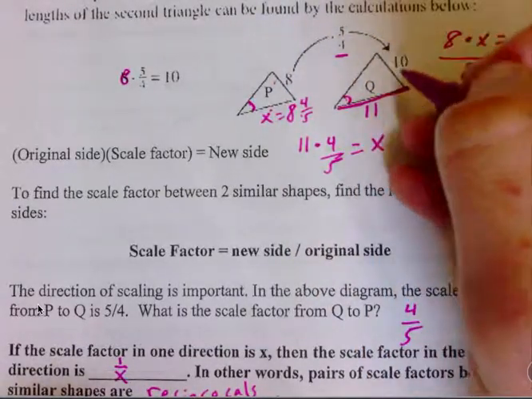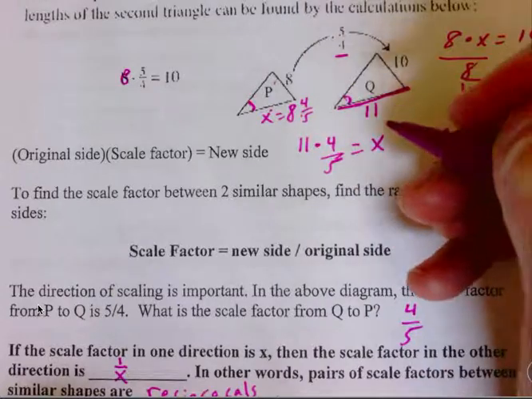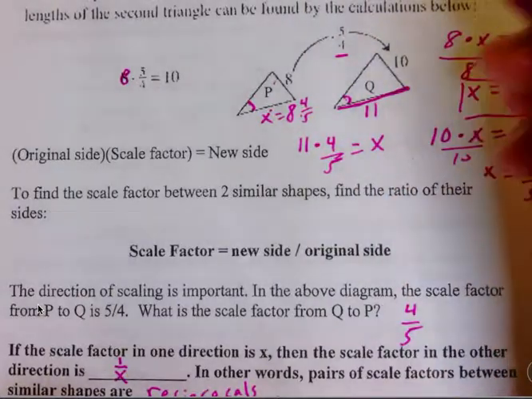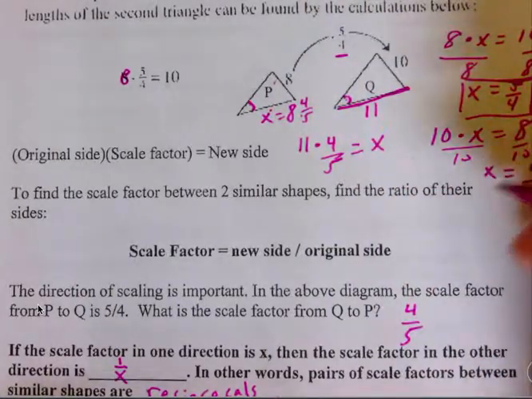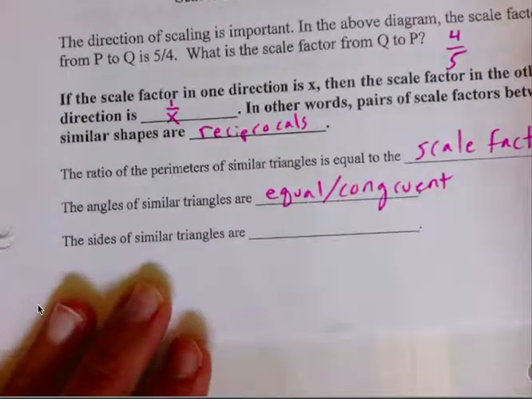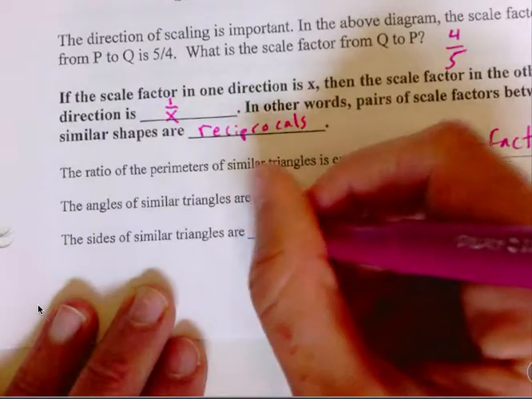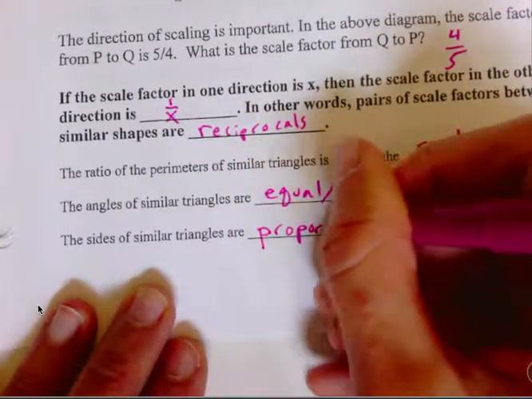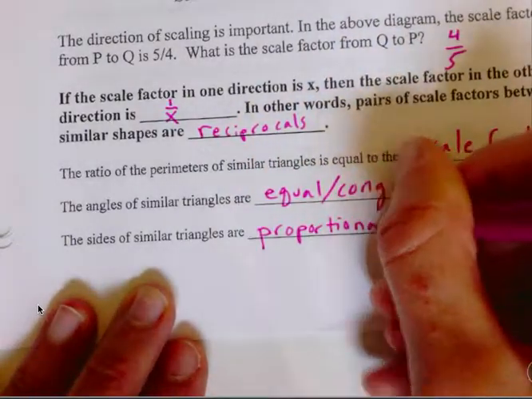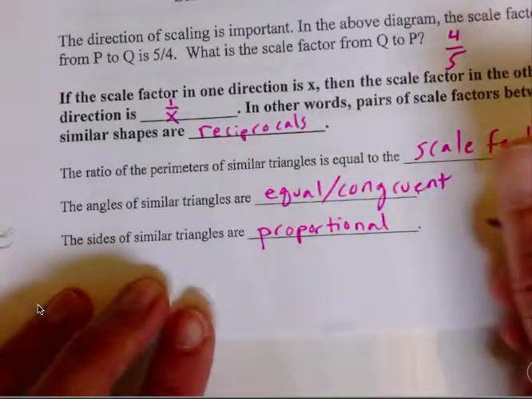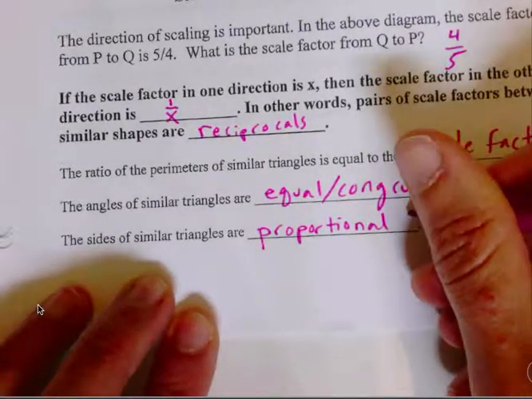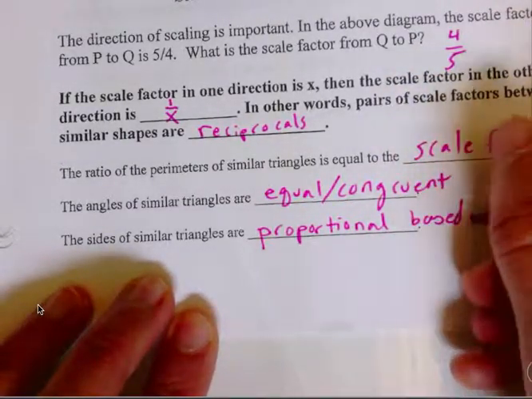Side lengths can change, and the angles will stay the same if the triangles are truly similar. So in similar shapes, angles stay the same with enlargements and reductions, and the sides of similar triangles are proportional. They change in proportion to that scale factor.